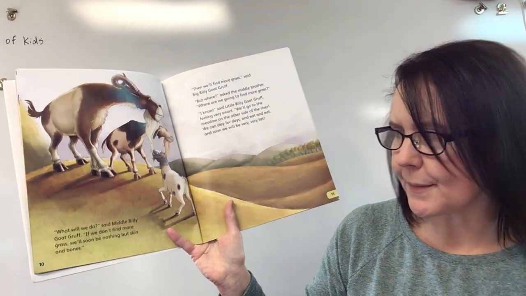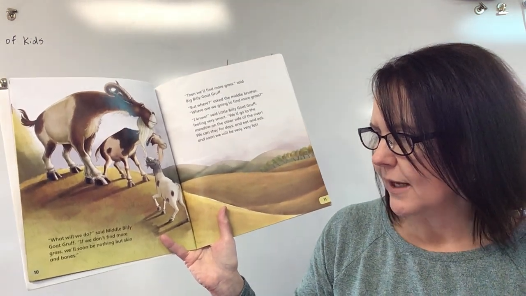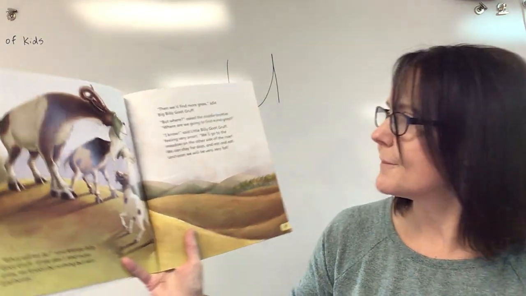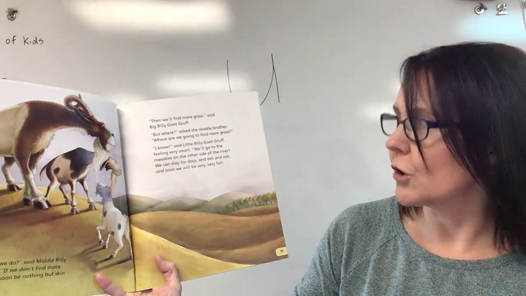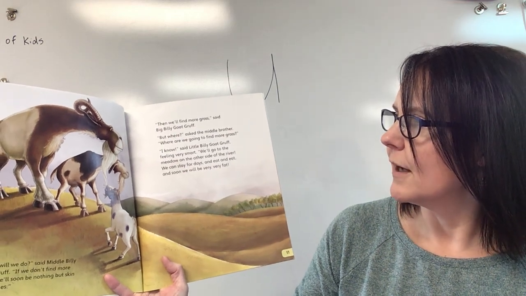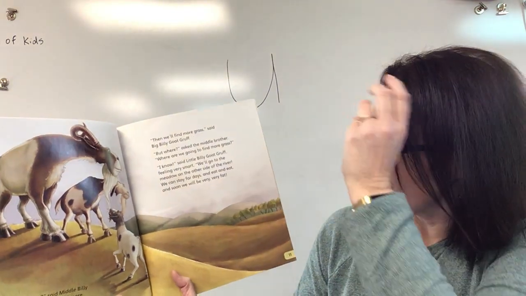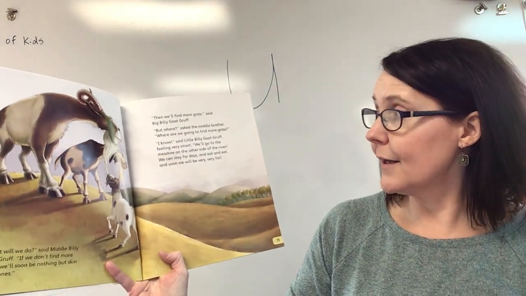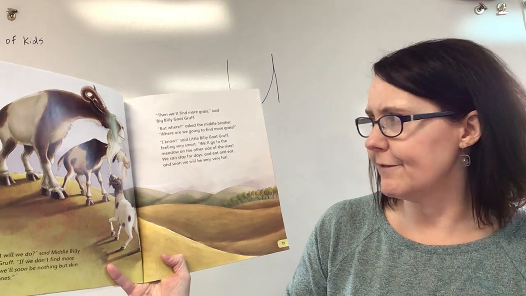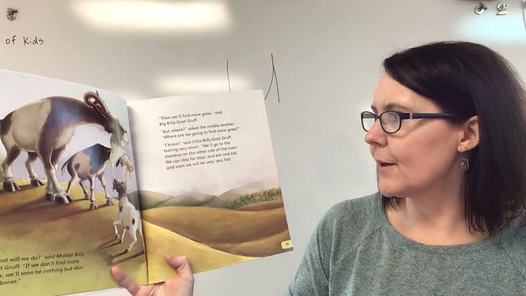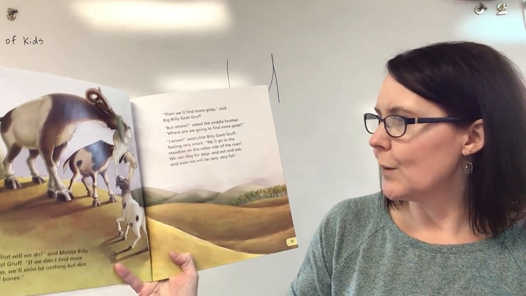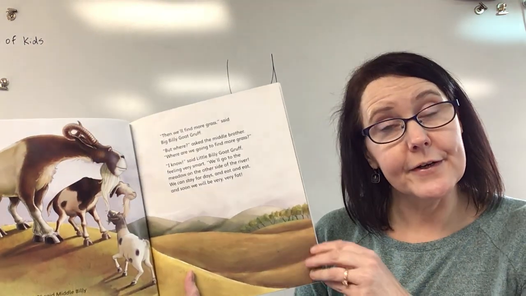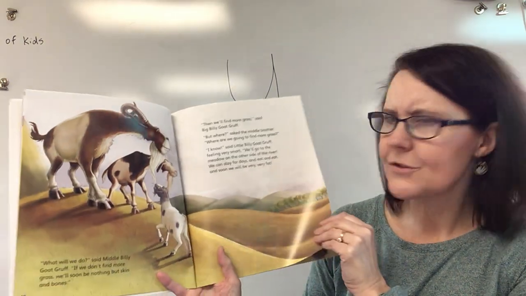"What will we do?" said Middle Billy Goat Gruff. "If we don't find more grass, we'll soon be nothing but skin and bones." "Then we will find more grass," said Big Billy Goat Gruff. "But where?" asked Middle Billy Goat Gruff. "Where are we going to find some grass?" "I know," said Little Billy Goat Gruff, feeling very smart. "We will go to the meadow on the other side of the river. We can stay for days and eat, and soon we will be very, very fat." So they have a plan.